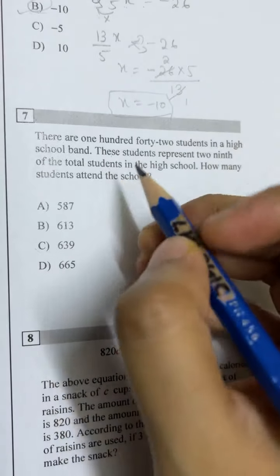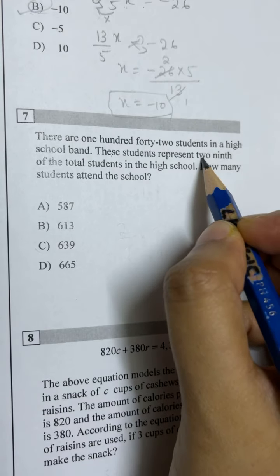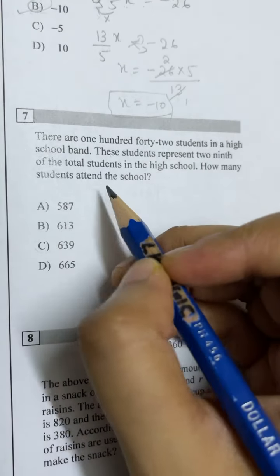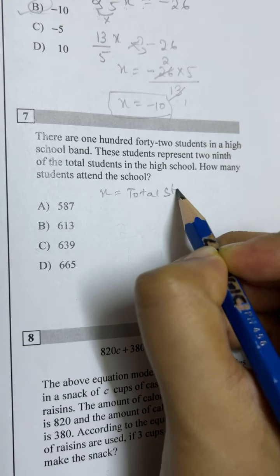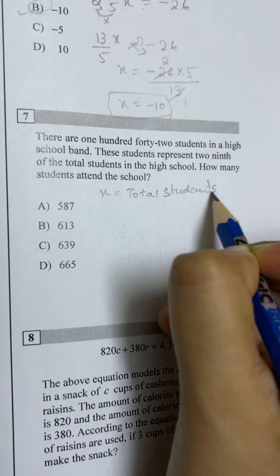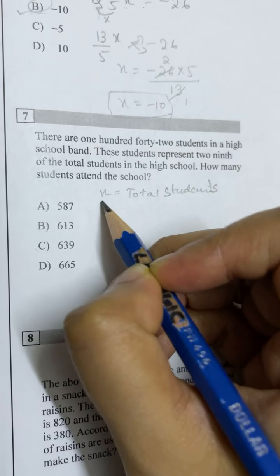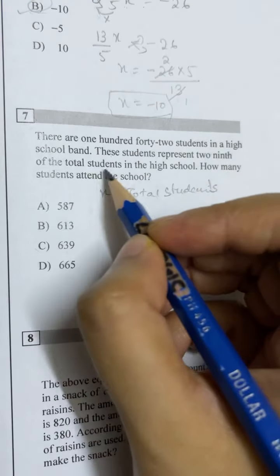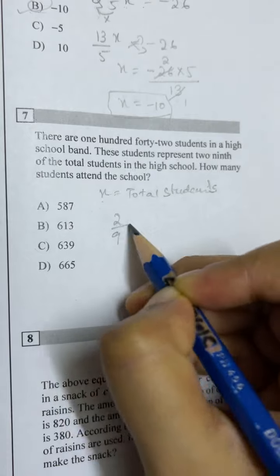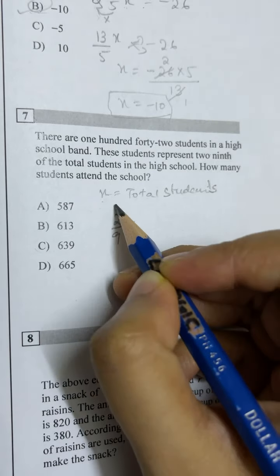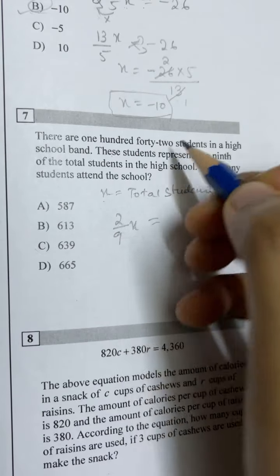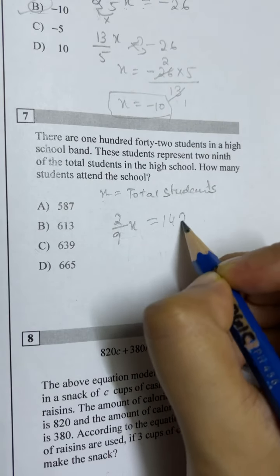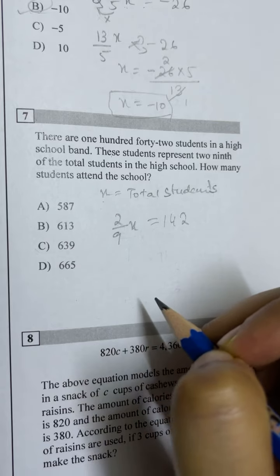Here, what we are going to do is, 2/9 of the total students. So let the total students be x. That's easier for us to find out. So 2/9 of total students is how many? 142. And that's it. Now simply solve for x.